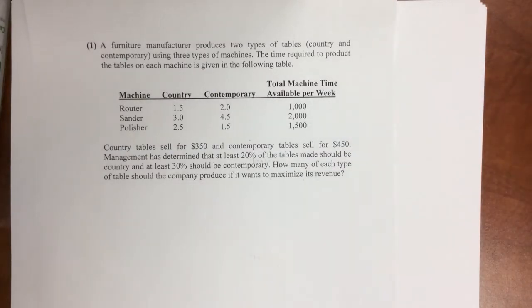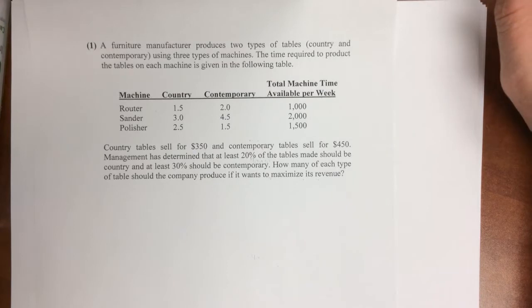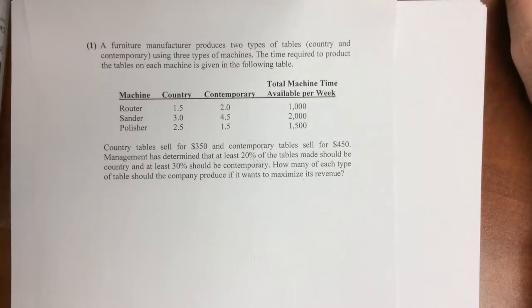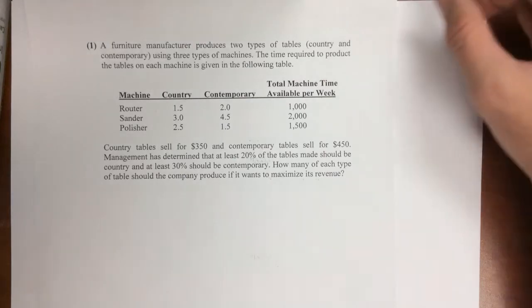Our country tables sell for $350, contemporary for $450. Management has determined that at least 20% of the tables made should be country and at least 30% should be contemporary. So the question is, how many of each type of table should the company produce if it wants to maximize its revenue? Okay, so let's set up our linear program by hand and then we'll do it in Excel.